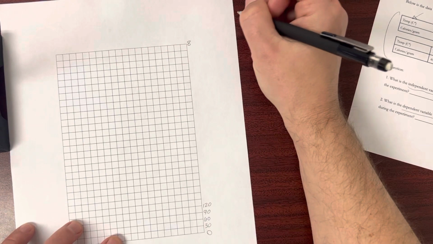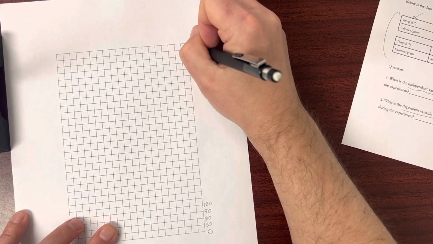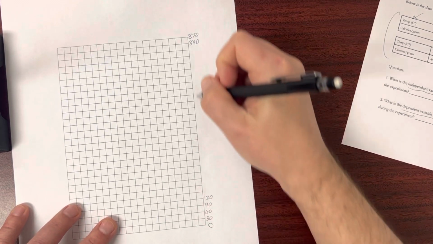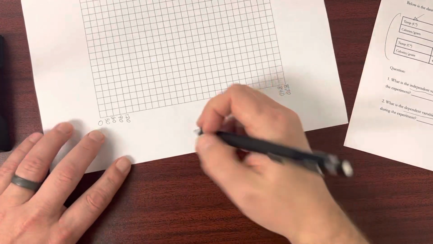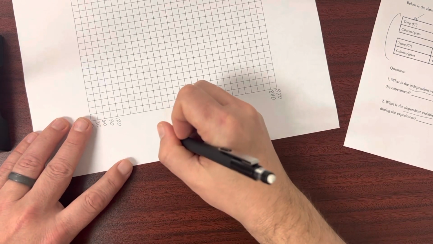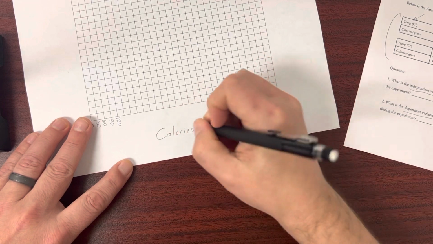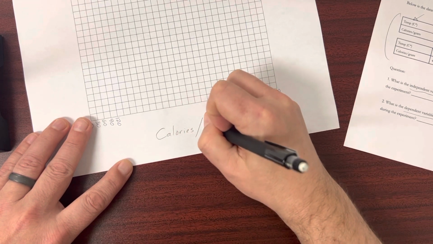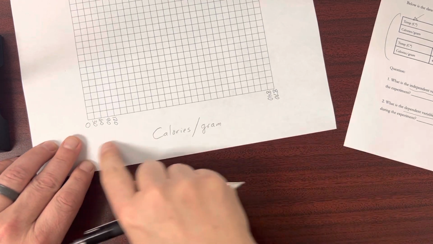at 870. The line before that was 840. So you're going to mark off each line, it increases by 30. We want to put our label on this, which is calories per gram. So this is our x-axis.